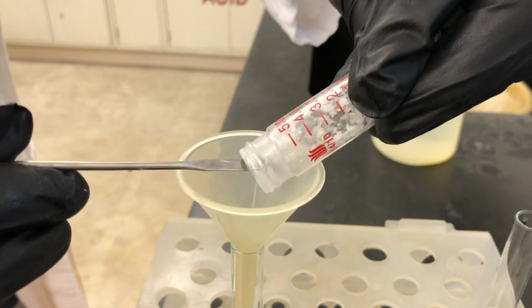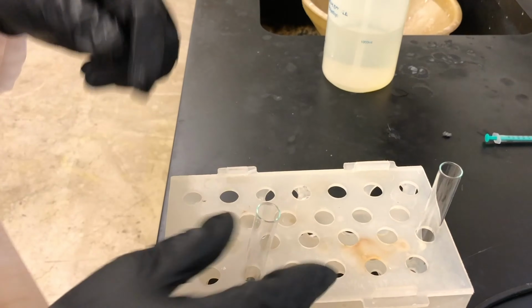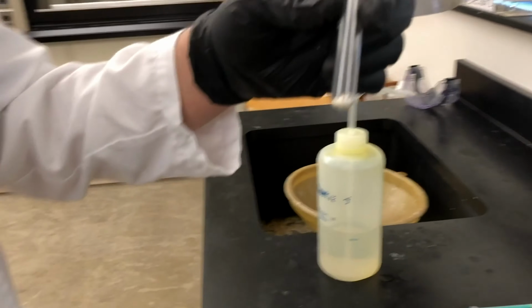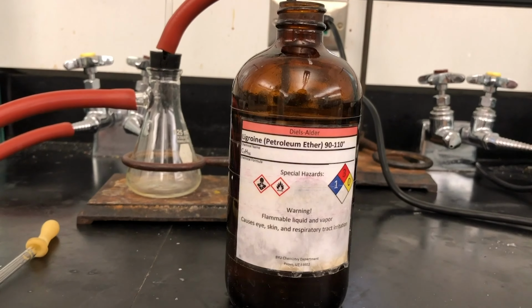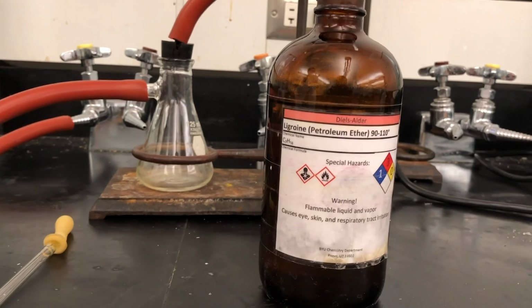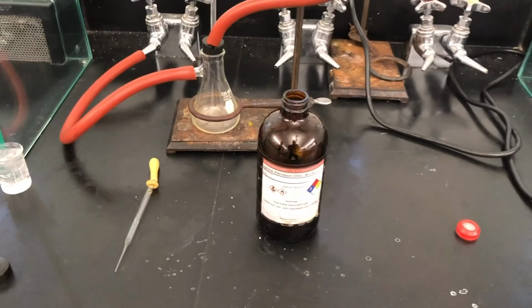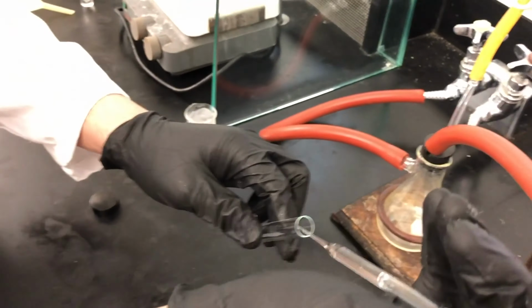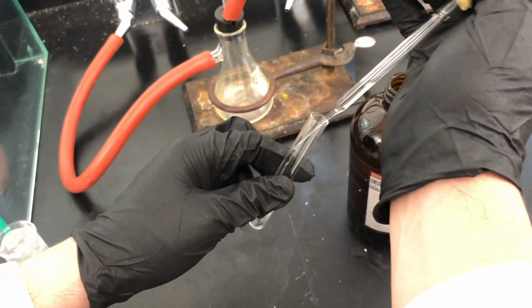So we've just obtained our crude product by evaporating the methylene chloride. Now we're placing it in a small test tube. Now let's talk about the solvent. We're going to be using ligroin or petroleum ether to recrystallize the alcohol. This is a useful solvent for alcohol because it is insoluble at low temperatures but soluble at high temperatures. With a Pasteur pipette, we can start adding some into a separate test tube and then heat it up using boiling hot water.